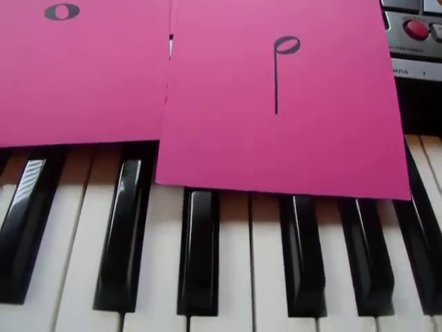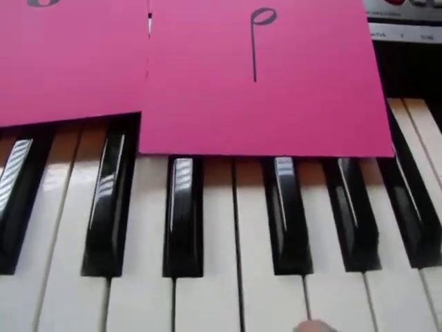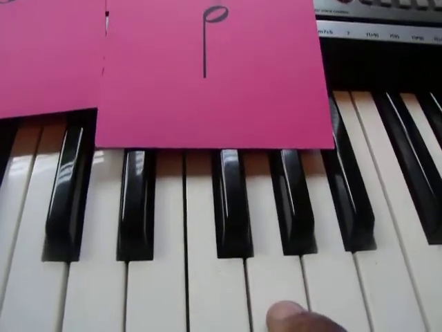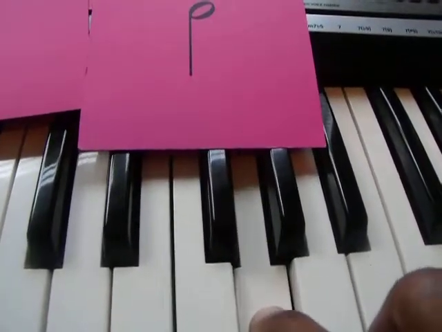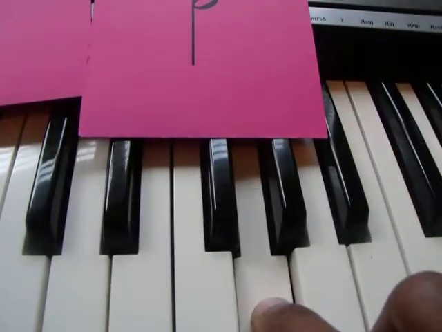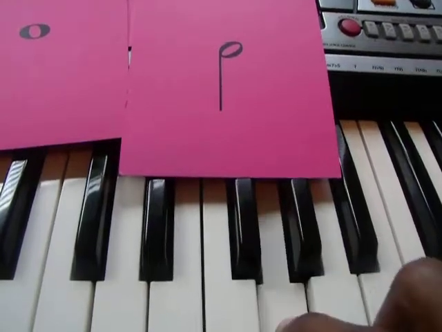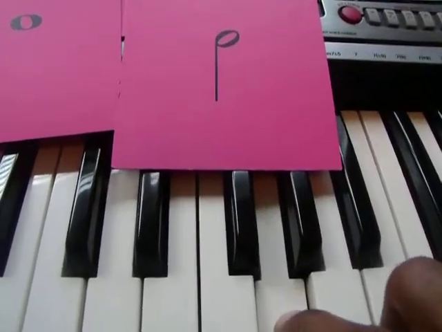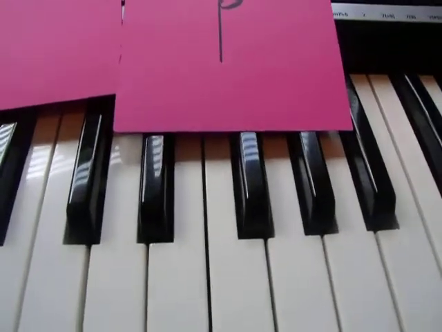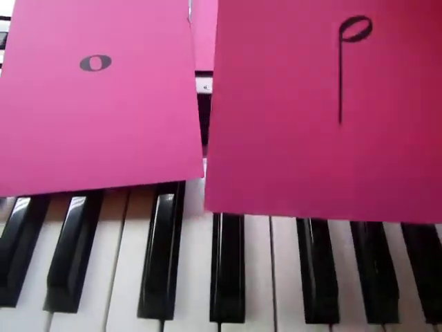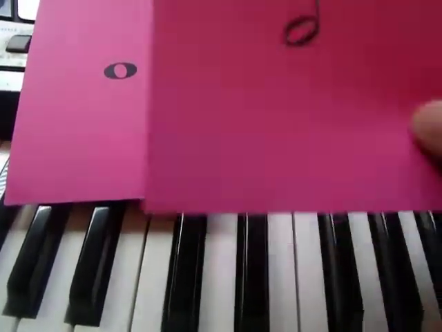So a whole note is 4. If you were playing that, you'd play 1, 2, 3, 4, or 1, 2, 1, 2. Okay, so that's the half note. So whole note, half note.